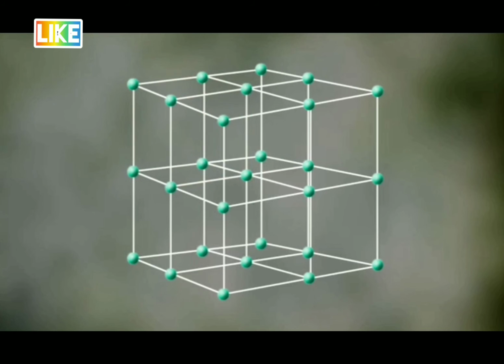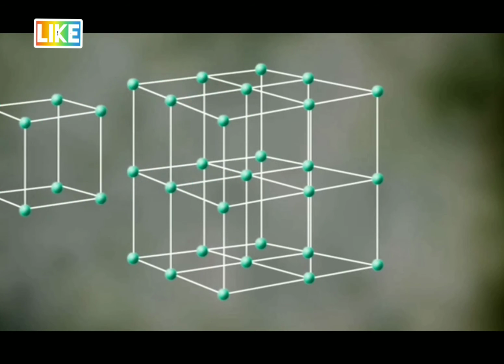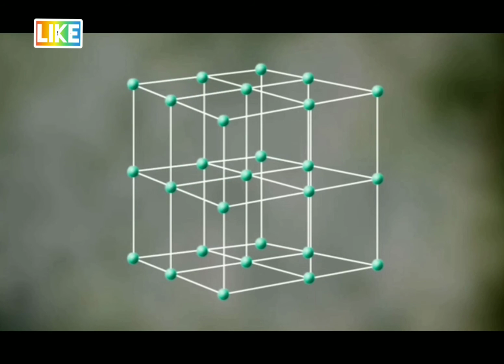If the three-dimensional arrangement of constituent particles in a crystal is represented diagrammatically by depicting each particle by a point, the arrangement is called crystal lattice or space lattice. Thus, a crystal lattice is a regular arrangement of the constituent particles, atoms, ions, or molecules of a crystalline solid in three-dimensional space. A three-dimensional crystal lattice is shown here.